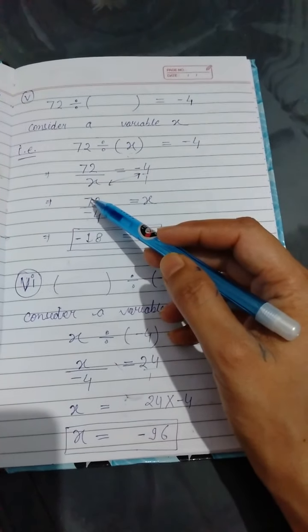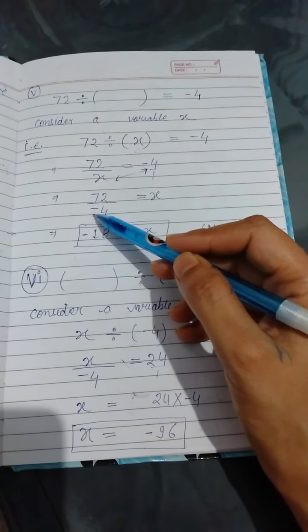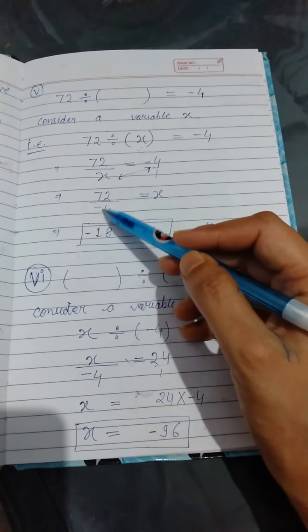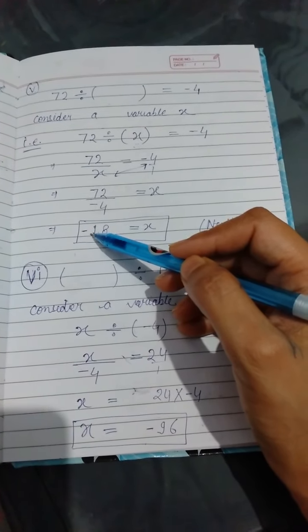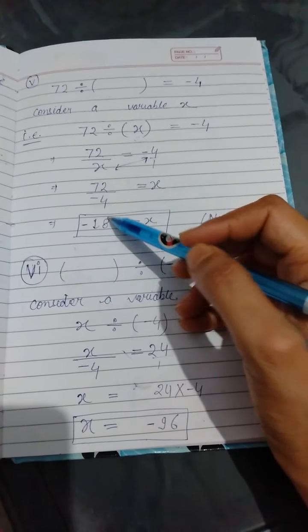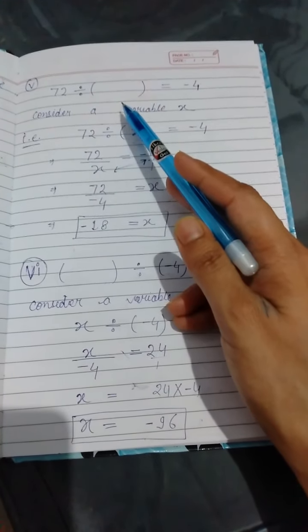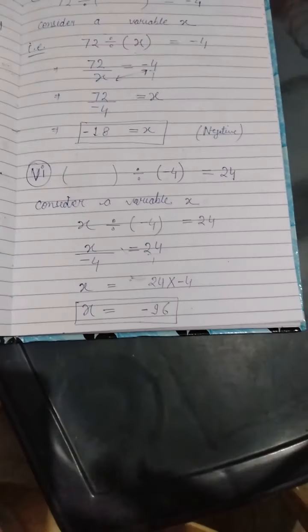Now we know if one is positive and one is negative, the answer will be negative. So 72 divided by 4 is equal to 18, and that should be negative because one is positive and one is negative. So x is equal to minus 18. That means in the blank we have to fill minus 18.